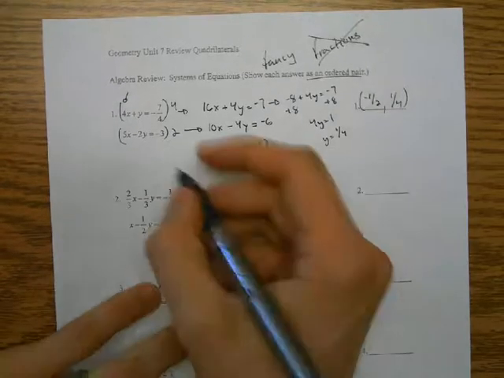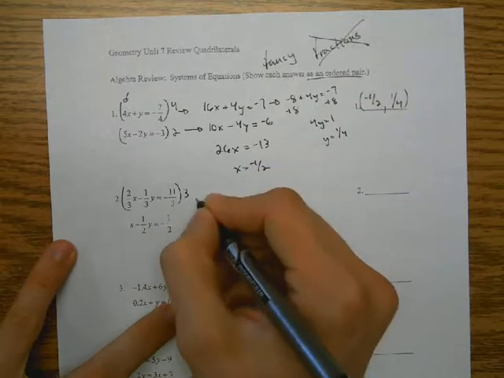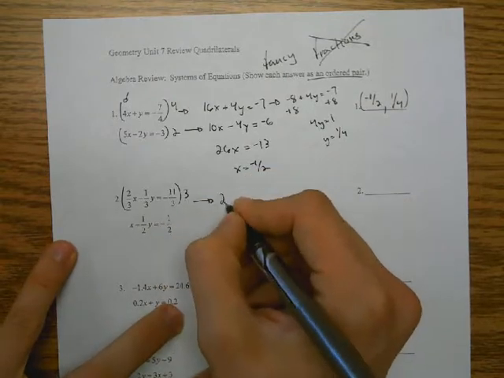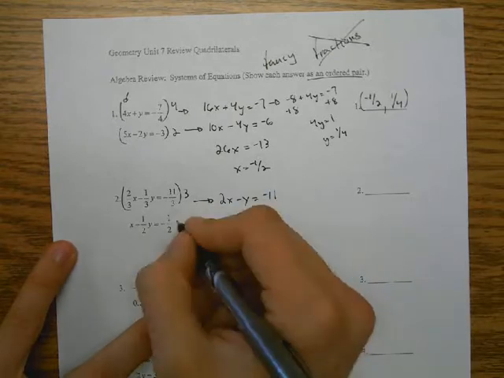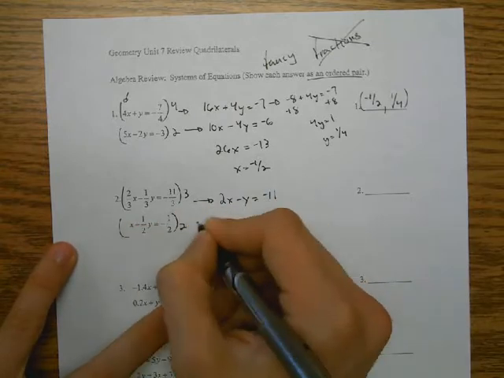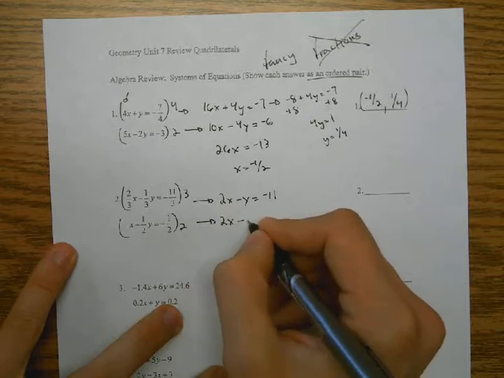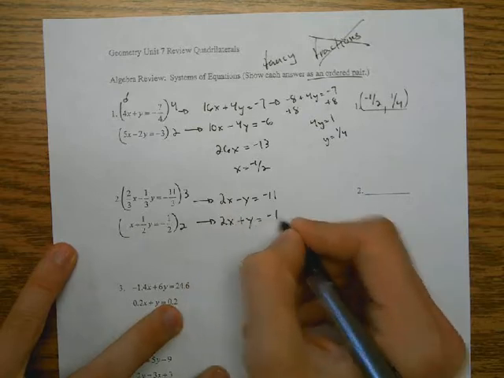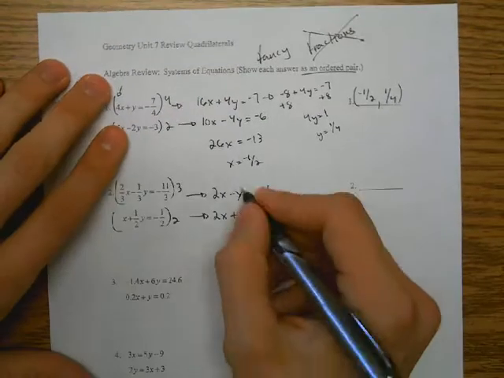This next one is another excellent example. I'm going to take this entire equation and multiply it by 3. That gives me 2x minus y is equal to negative 11. Again, cleans it up real nice. Multiply the next equation by 2, and I'm going to get 2x plus y, rather, is equal to negative 1. And again, everything cleaned up. No more fractions. It eliminates real well.